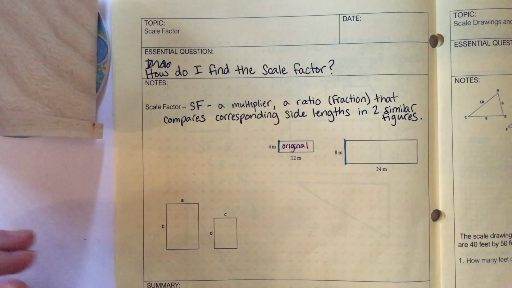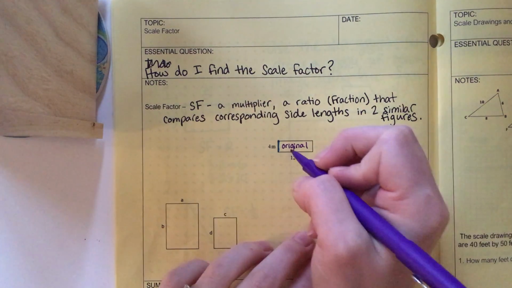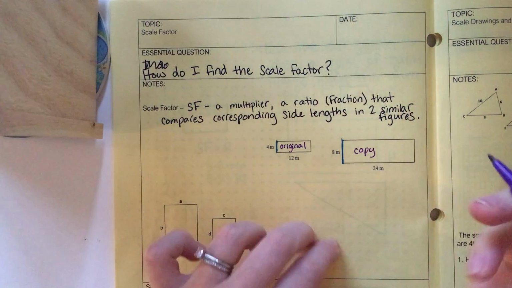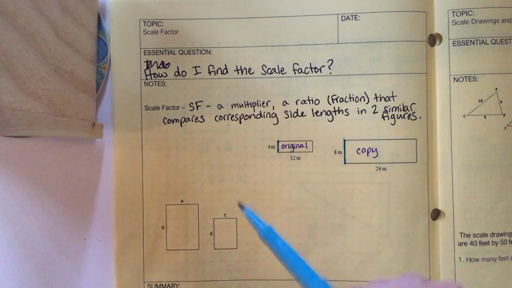Sometimes I like to label it just to remind myself as I'm working through the problem. And the second one is our copy. Also, if you identify original and copy and you accidentally mix it up, that helps us to know that you did the math correct, but maybe just identified the wrong original.